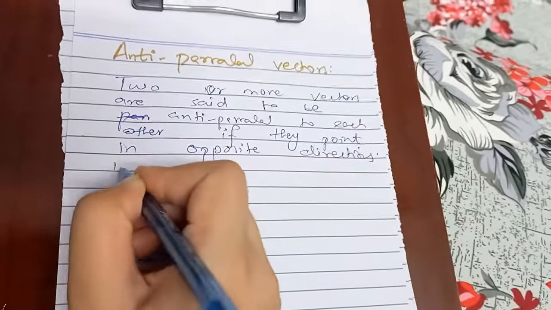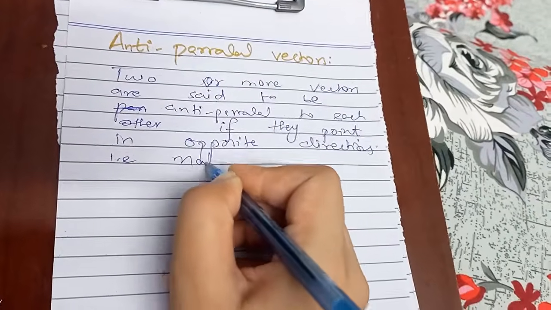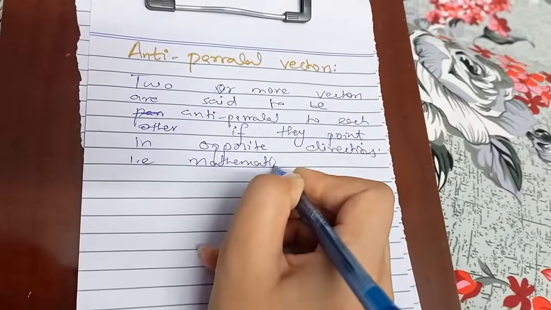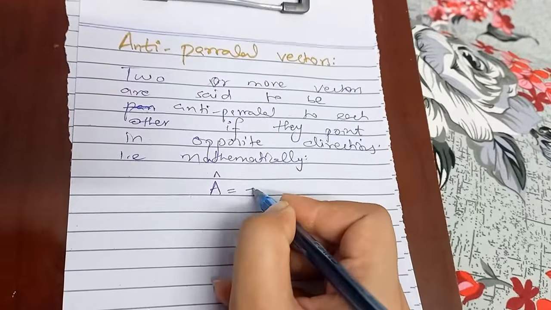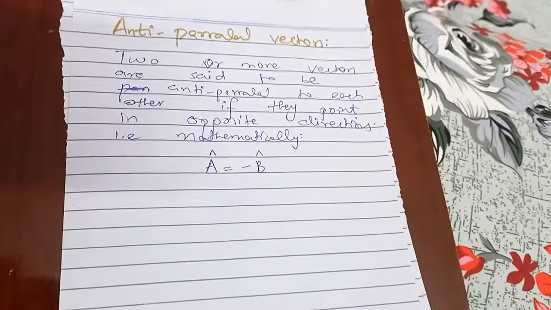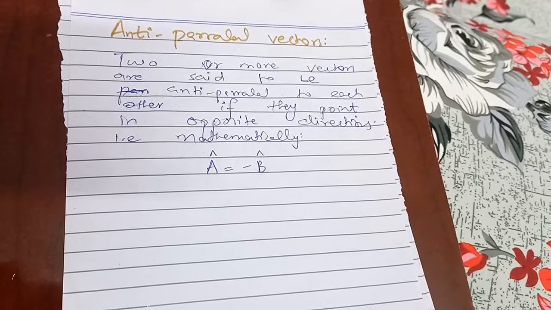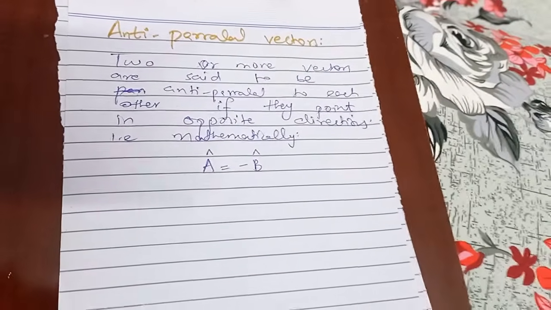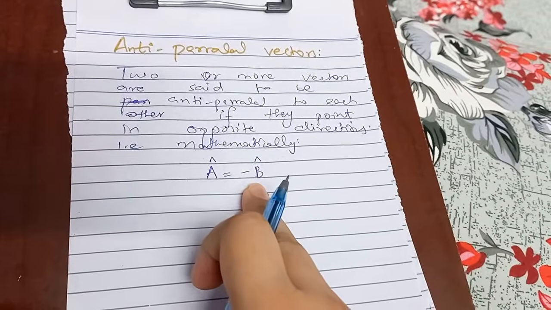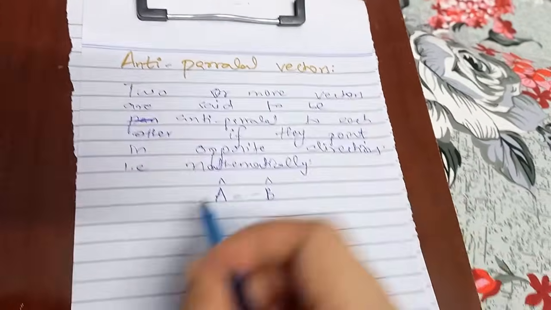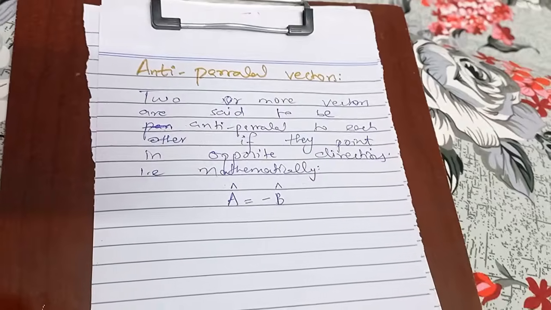That is what you can write mathematically: the unit vector of one is equal to the negative of the unit vector of the other vector. So these are the anti-parallel vectors.